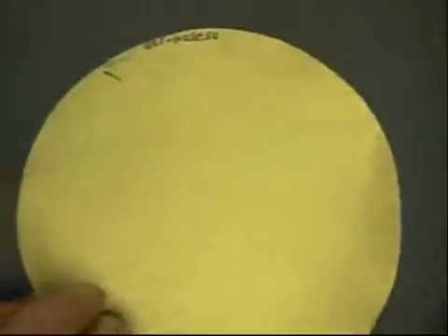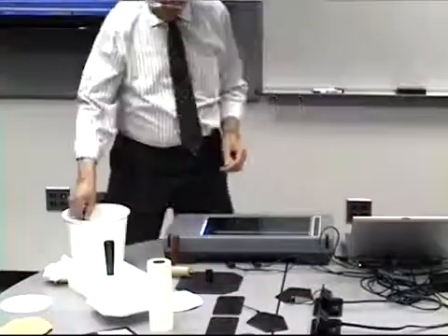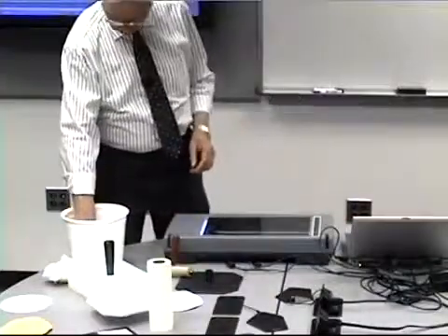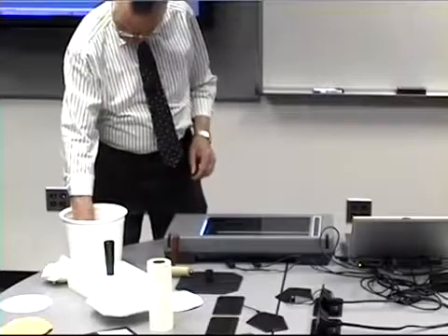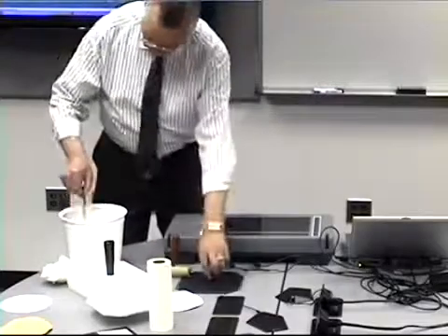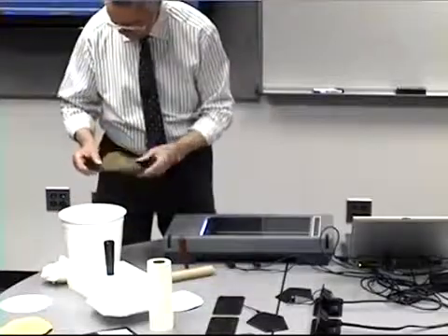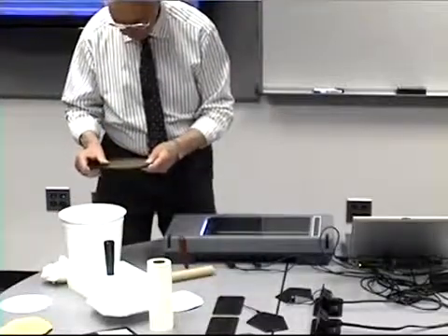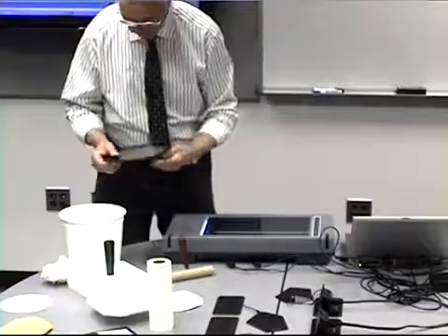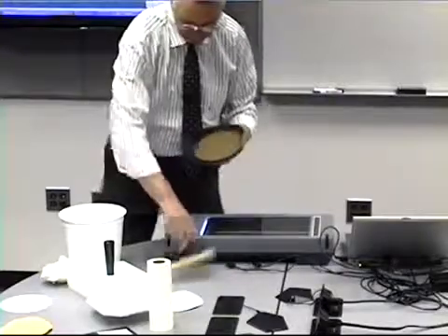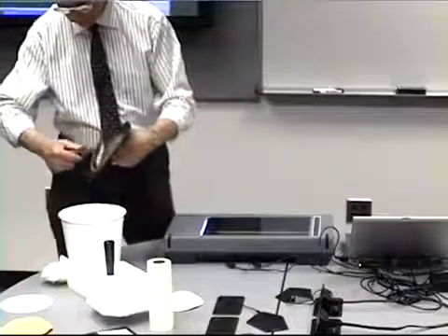It is fairly uniform. But when we take this same hand sheet and we dip it in water, and roll it out, you're using a black plate this time instead of white.